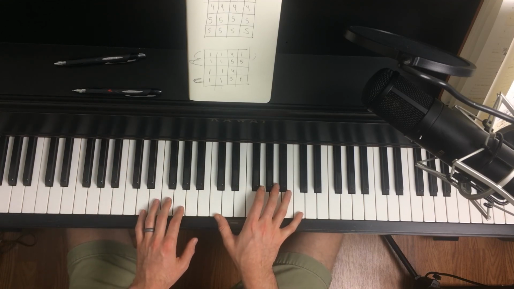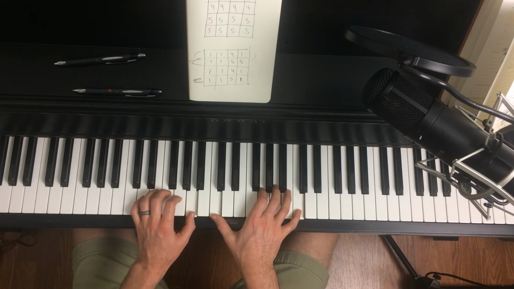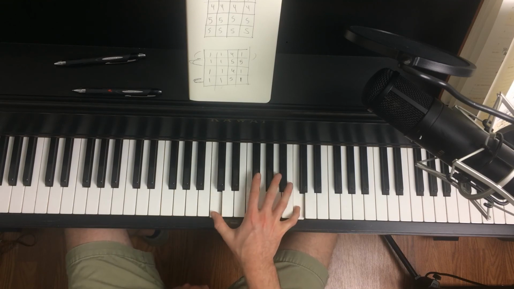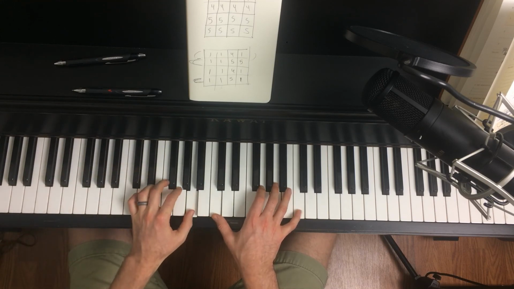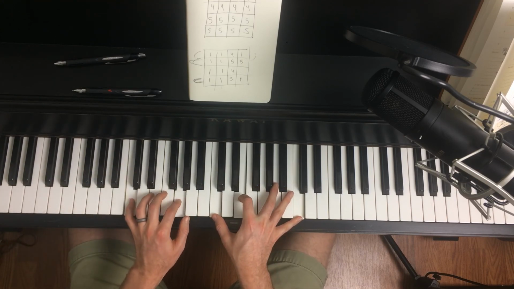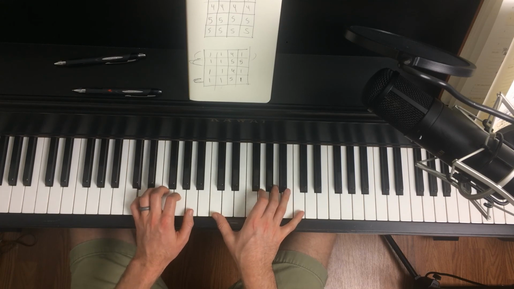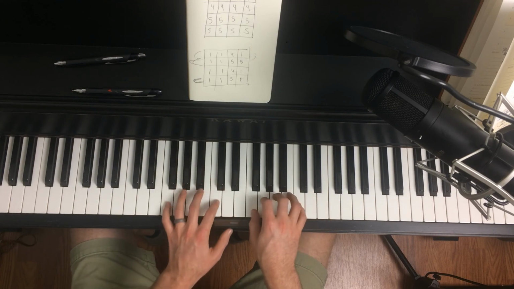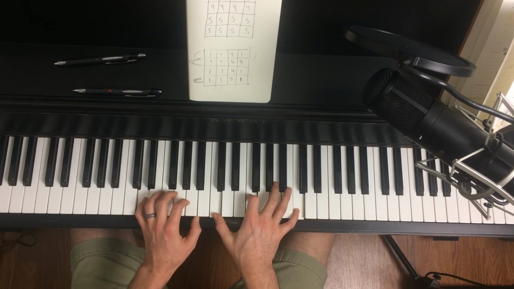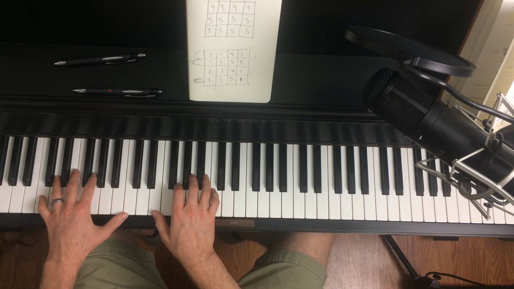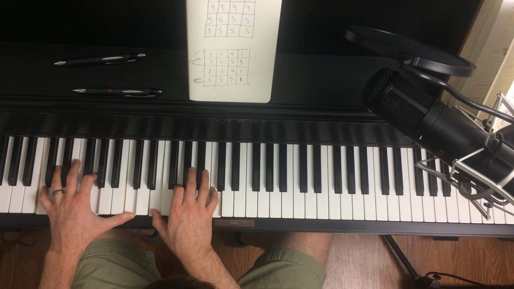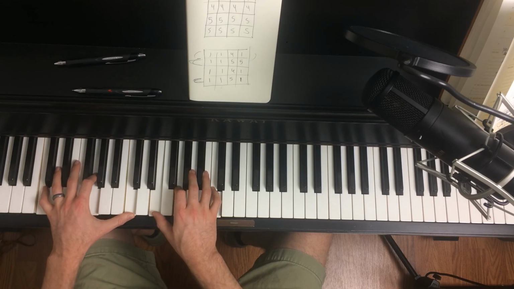This is kind of fun. You hold the octave. It's nice because the bottom of the chord changes. The chord changes underneath it. And we're home. Back to a 1.